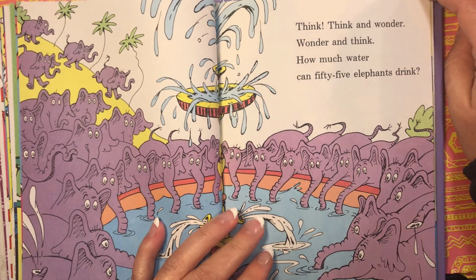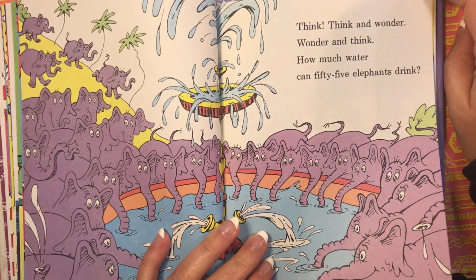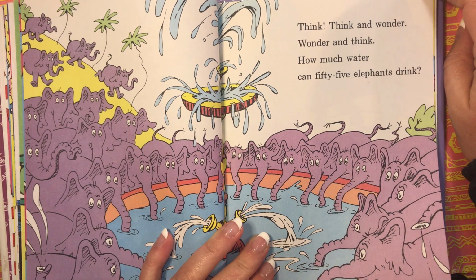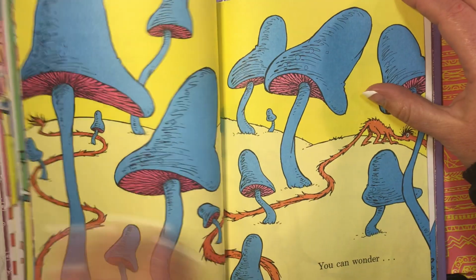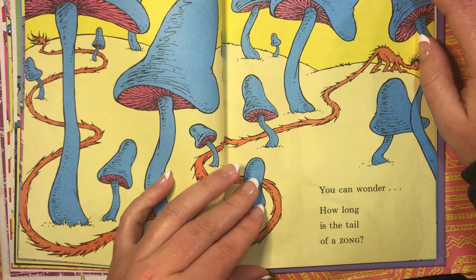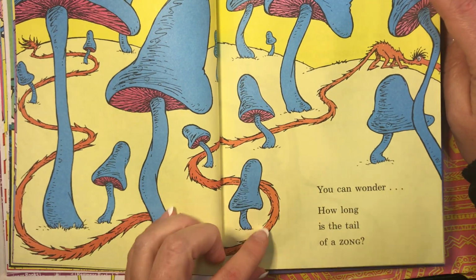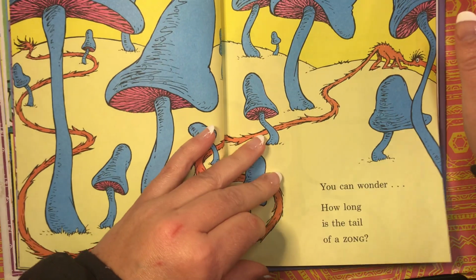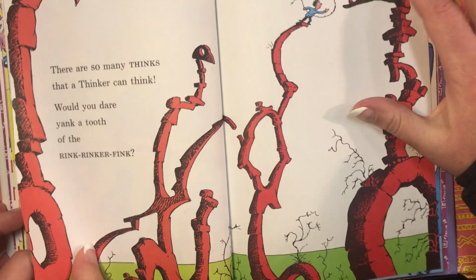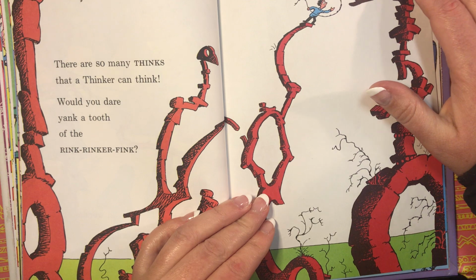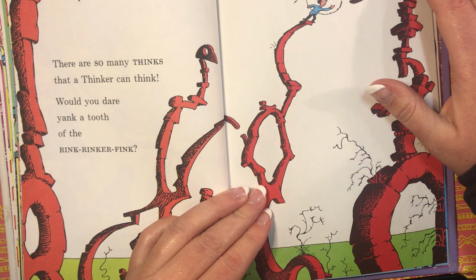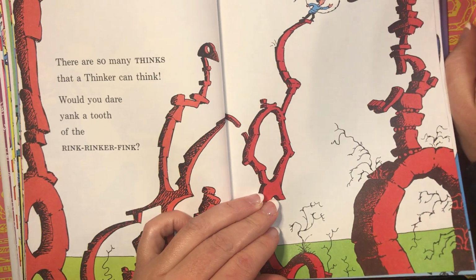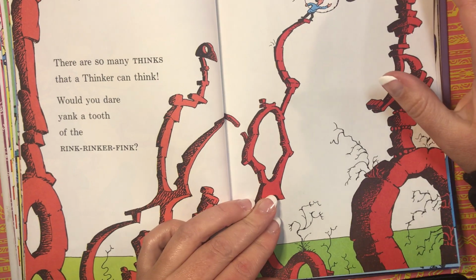Think and wonder, wonder and think. How much water can 55 elephants drink? You can wonder, how long is the tail of a zong? There are so many thinks that a thinker can think. Would you dare yank a tooth of a rinker fink?